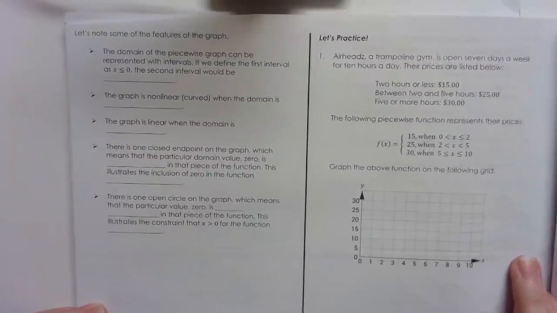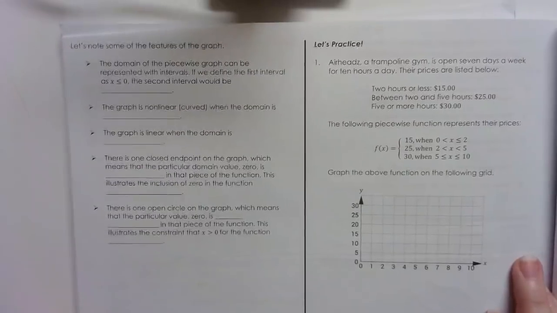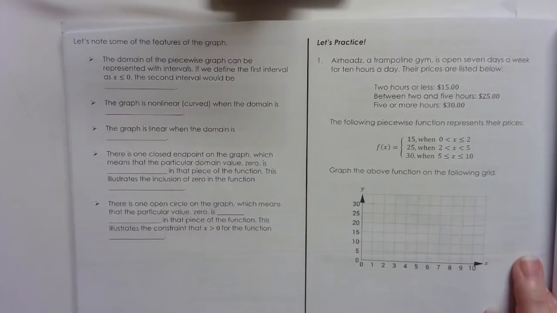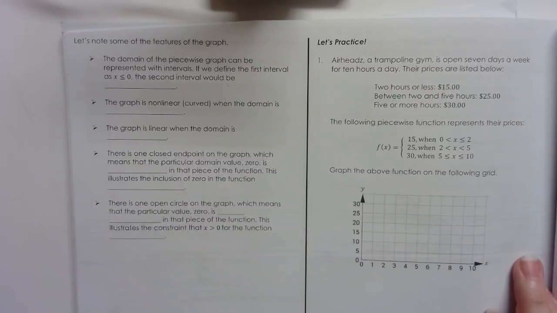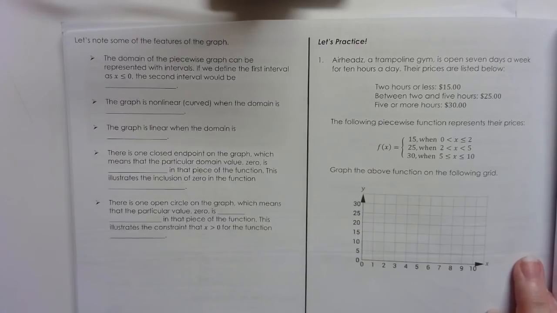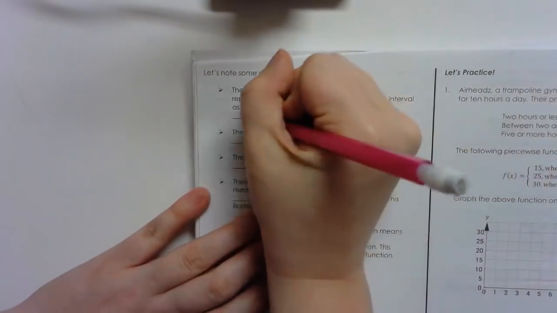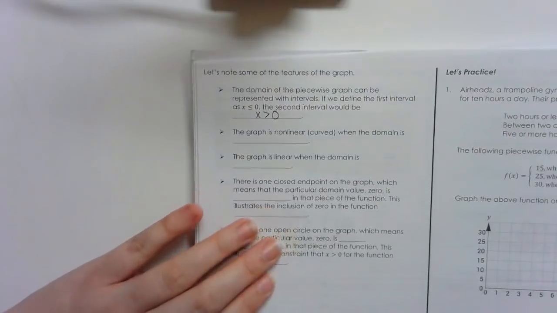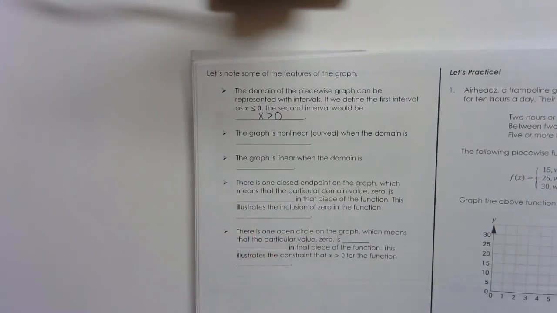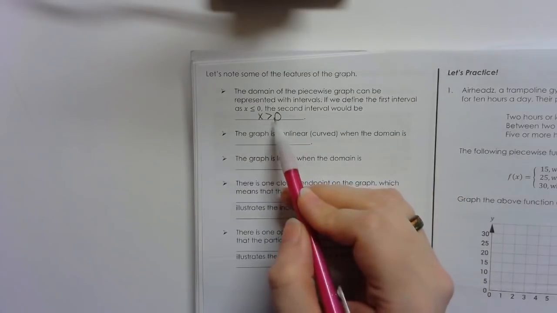But first it says the domain of the piecewise graph can be represented with intervals. We define the first interval as x is less than or equal to 0. The second interval would be x is greater than 0. Okay, so these are in set notation, not interval notation, and most of the time with a piecewise function, your pieces will be set notation versus interval notation. So they'll be written as x is less than or equal to and x is greater than.